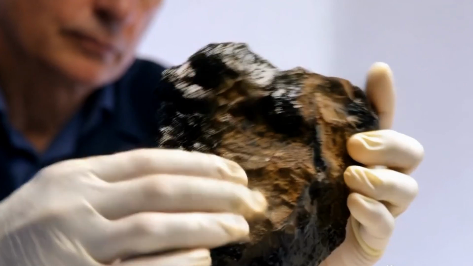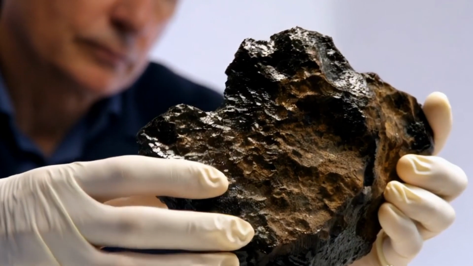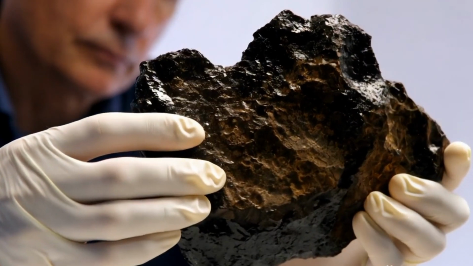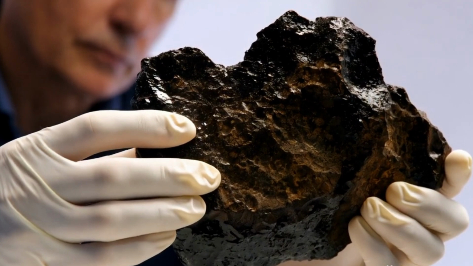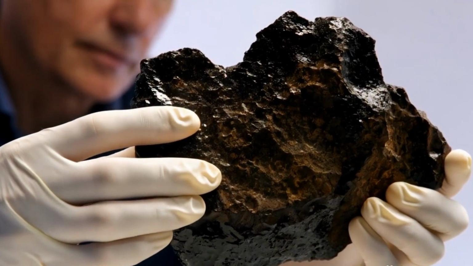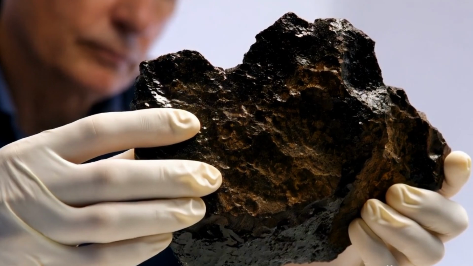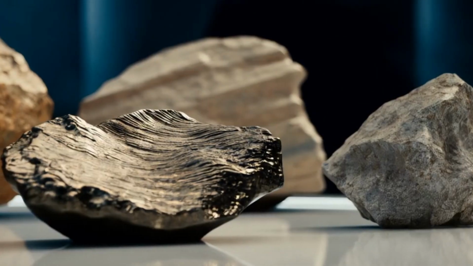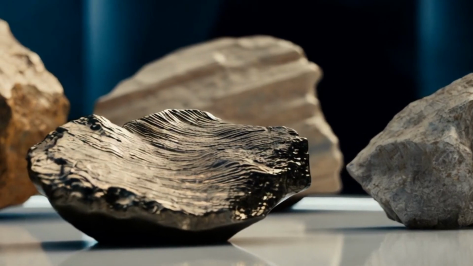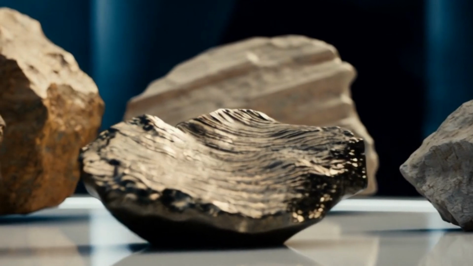Number 3. Look for a fusion crust. When meteorites enter Earth's atmosphere, they burn and form a thin, dark outer shell. Fusion crust characteristics: smooth, black or dark brown layer, slightly shiny or glassy texture, thinner than a millimeter. If the stone has a fresh black crust, it might be a recent fall.